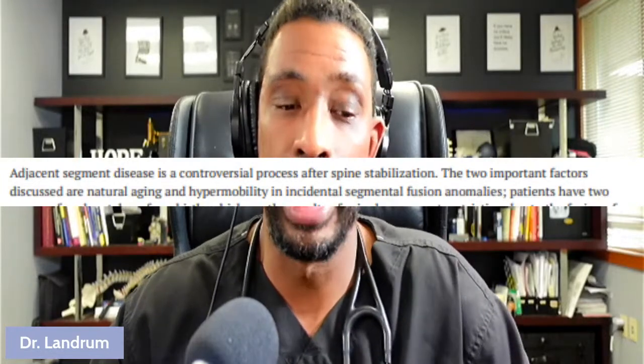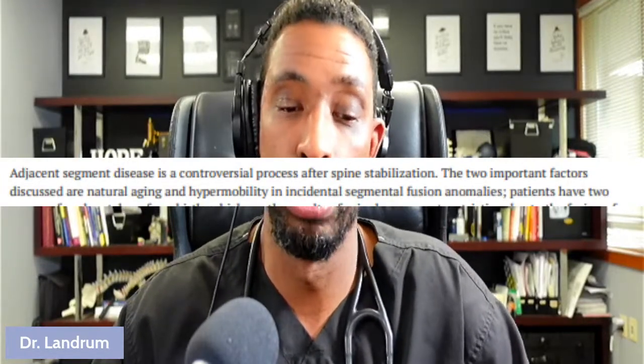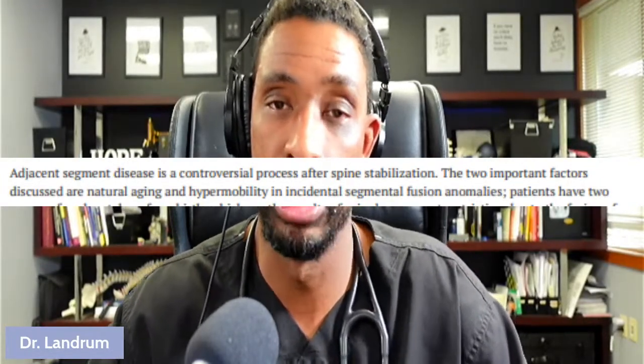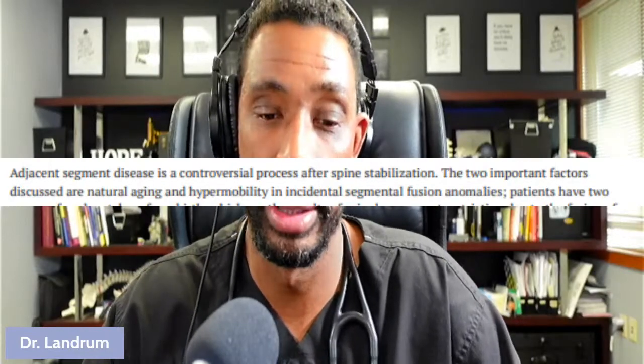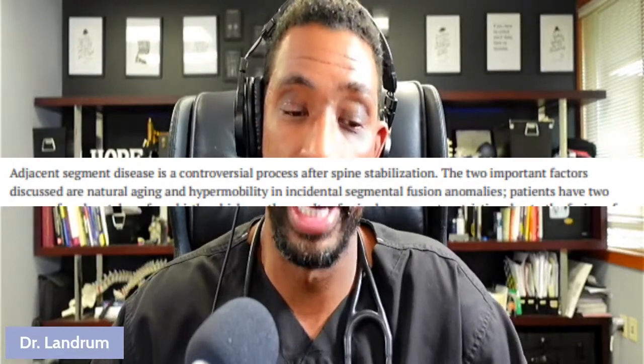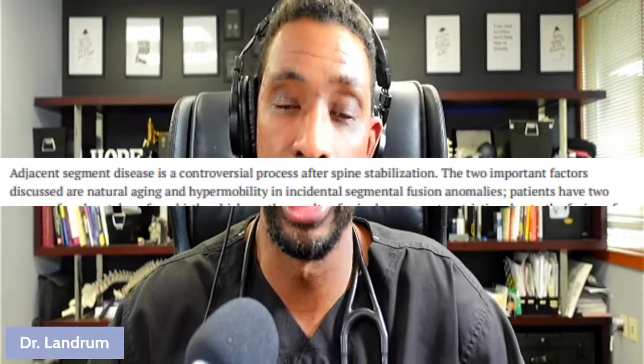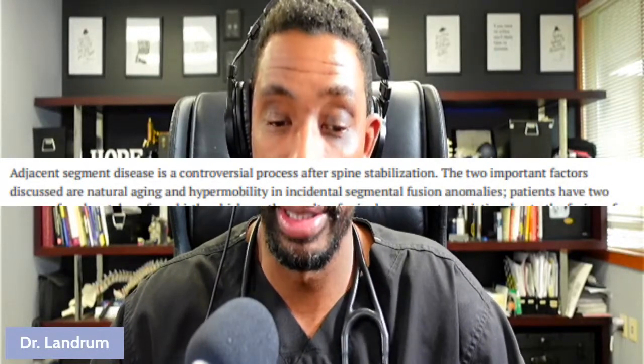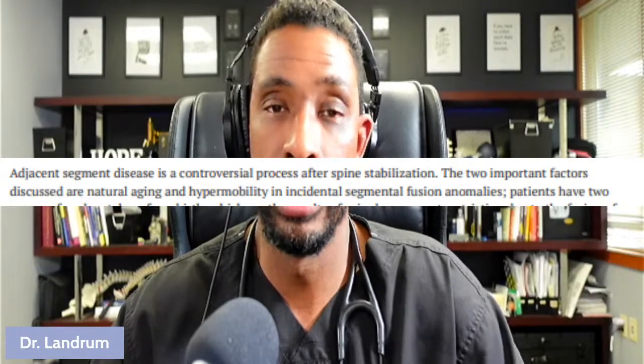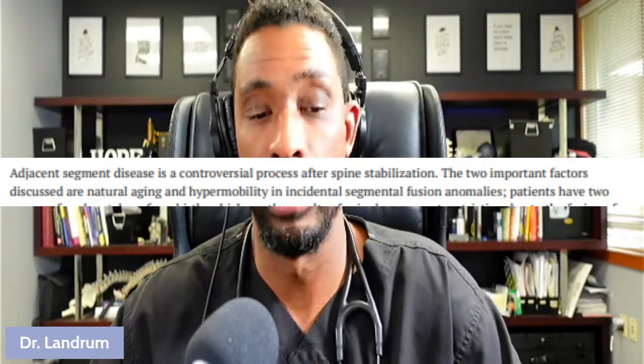Adjacent segment disease is a controversial process after spine stabilization, which we've already established. And there are two important factors discussed within this particular article: natural aging and hypermobility. Those things can predispose you to different problems. One of the things with that is that hypermobility is sometimes very difficult to predict despite various measures you can take.